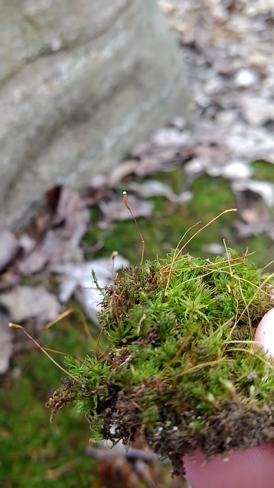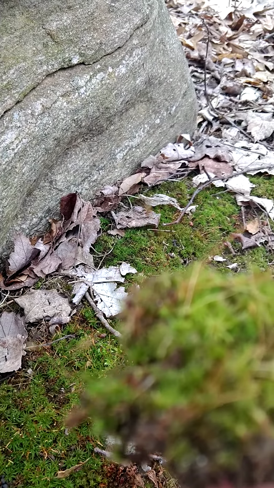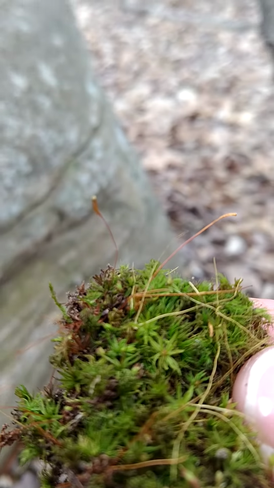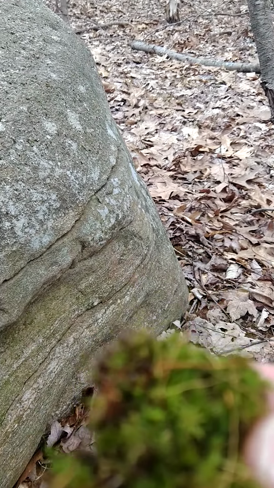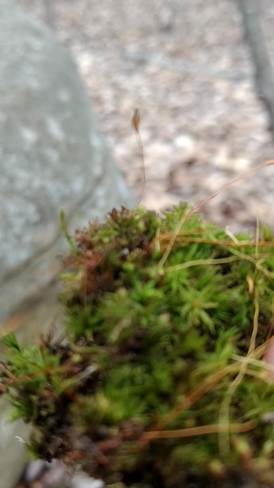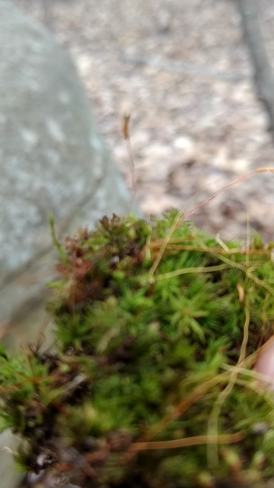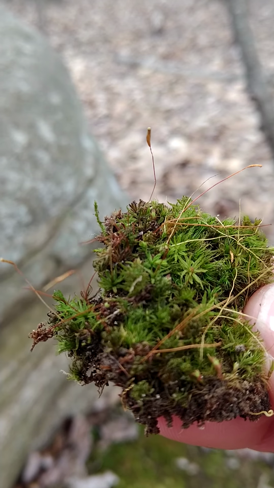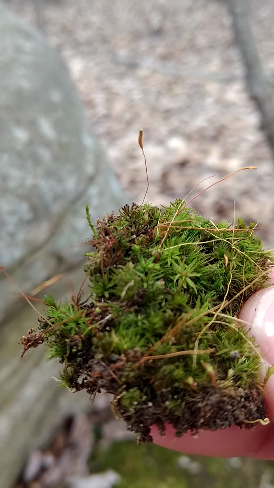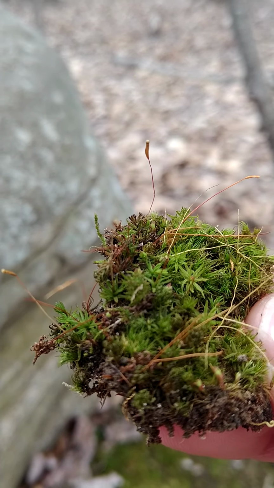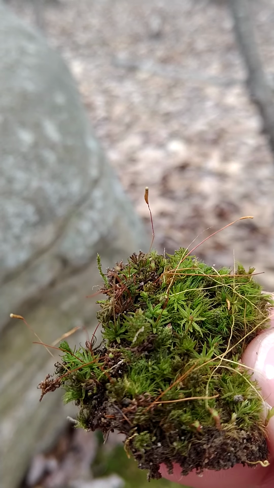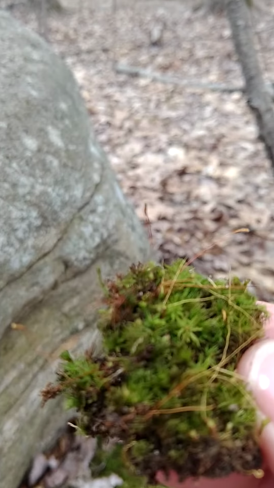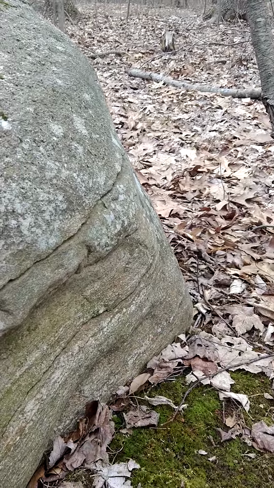At the very top of those sporophytes are those capsules. If I can get it to zoom, the capsule at the top there is what is going to have the spores that will be released, and they will germinate and grow into more gametophytes. So here we've got some moss, gametophyte and sporophyte portions of the moss.